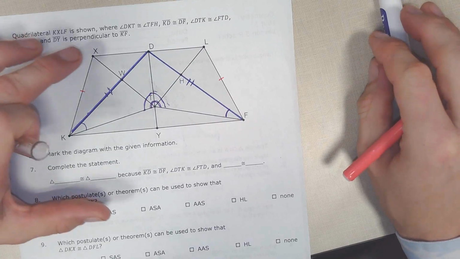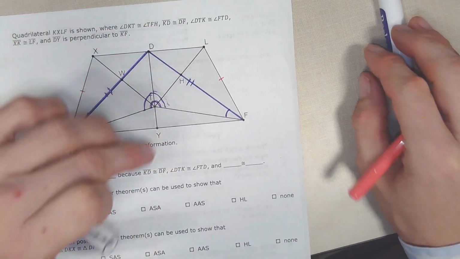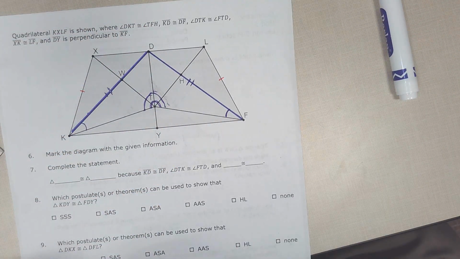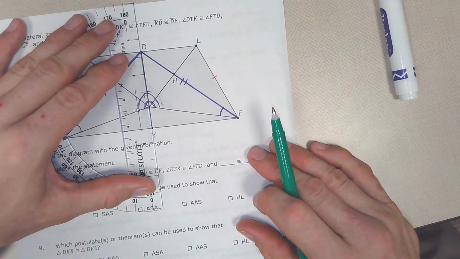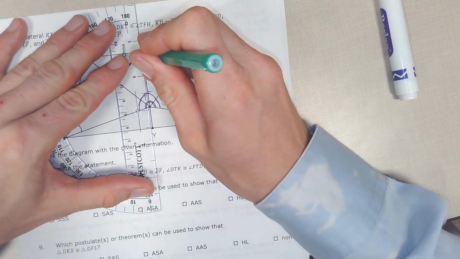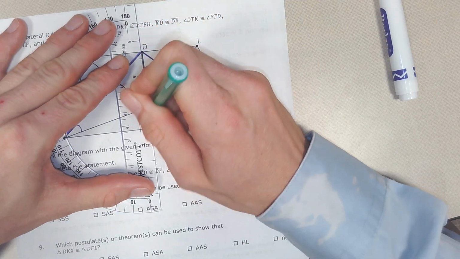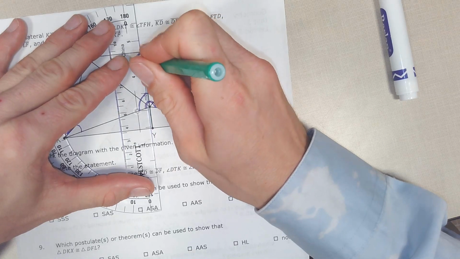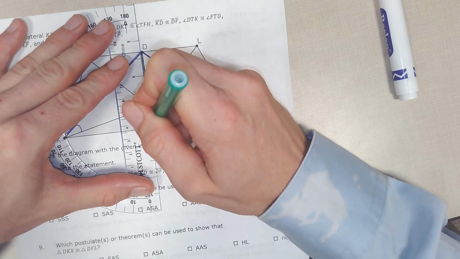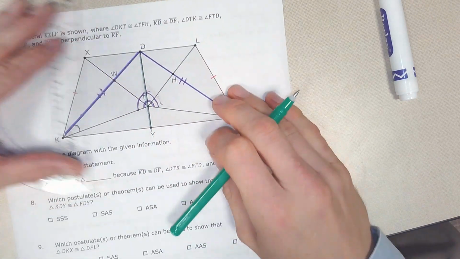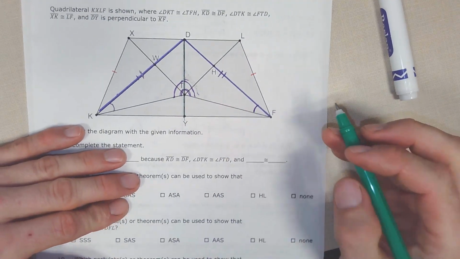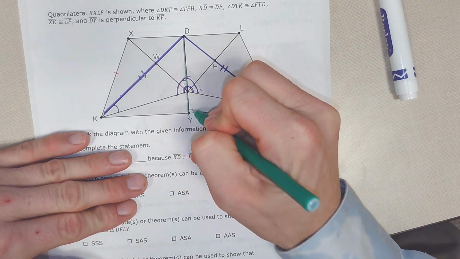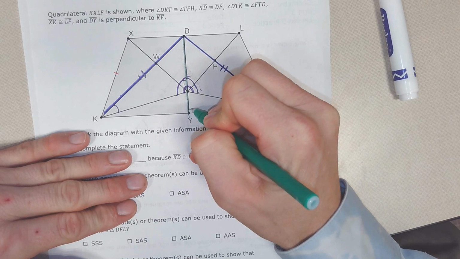And then DY is perpendicular to K. I'm going to make that one green, make it stand out a little. And then DY is perpendicular to KF. That's all it tells me.